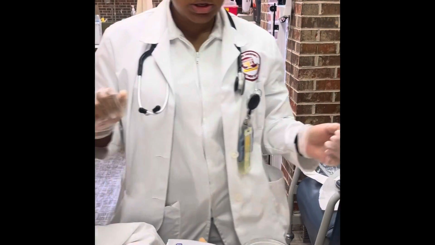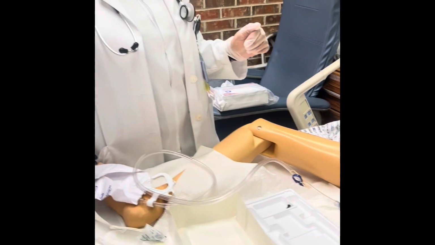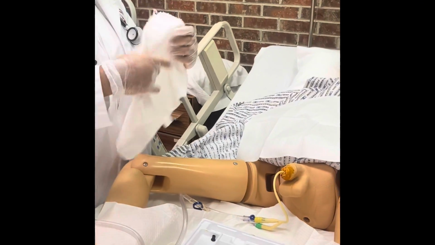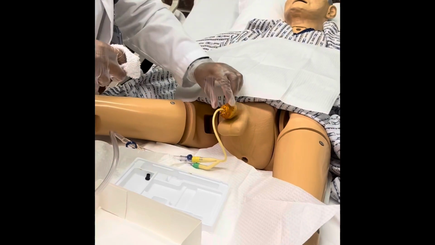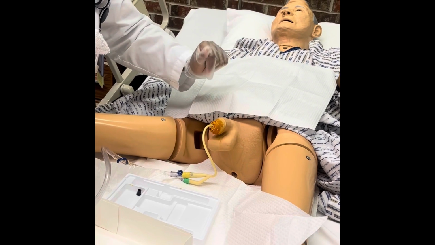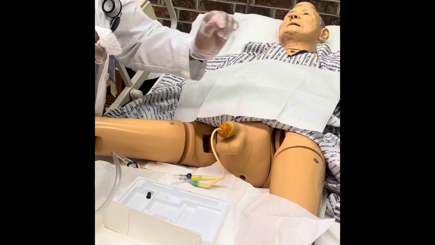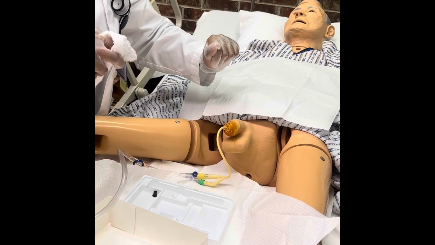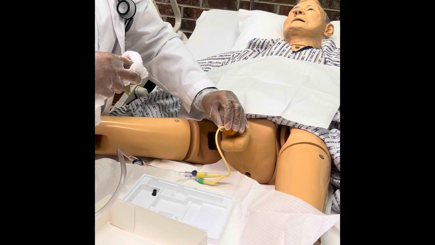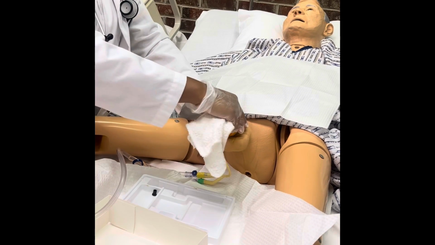Now I'm gonna do some routine catheter care. At the hospital, we typically have peri wipes. So I would make sure that my hand is clean. I would try to be as clean as possible. Put on washed hands, put on clean gloves, and I'm gonna hold the catheter right here so I don't tug on it or make him uncomfortable.